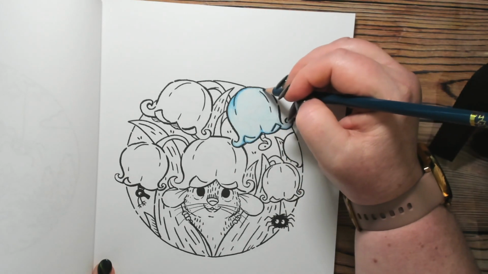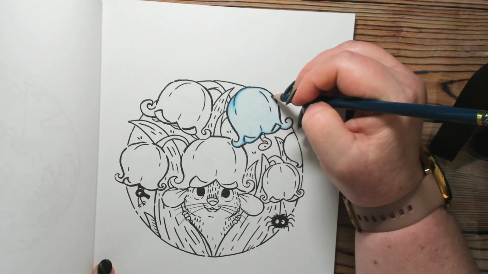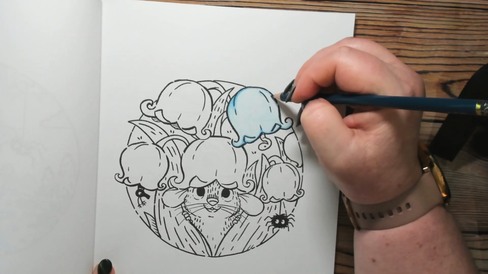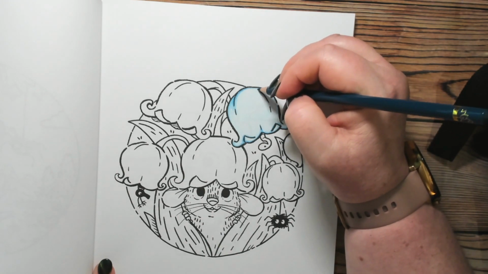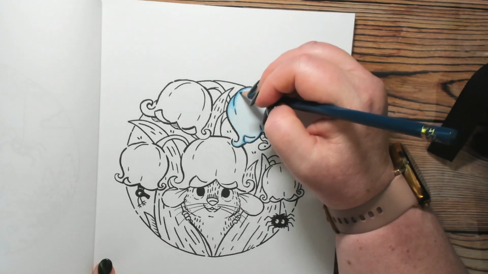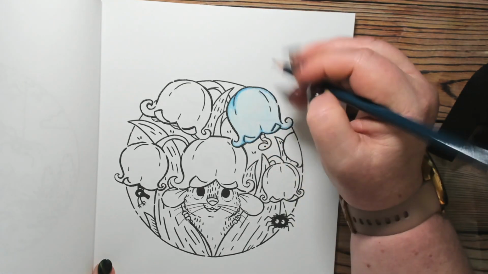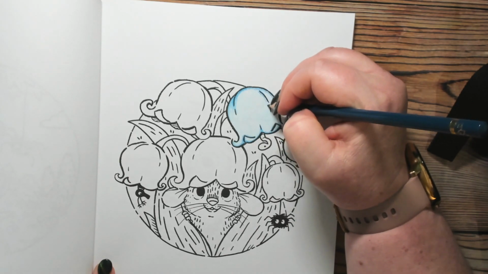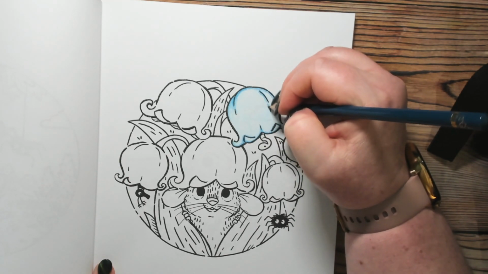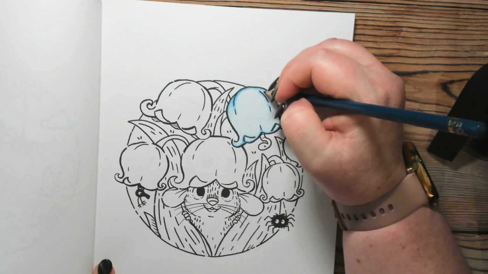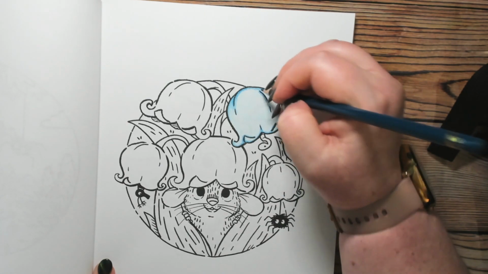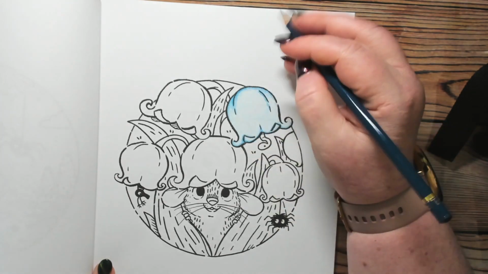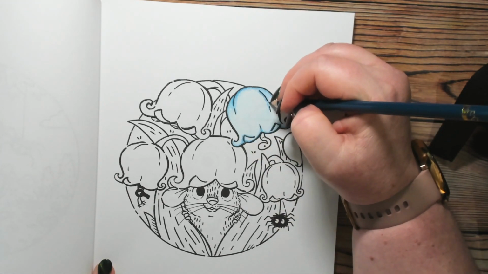So this is just a very basic bluebell, and then we're going to give it some definition, some different colors of dimension. Because not all bluebells are just blue.